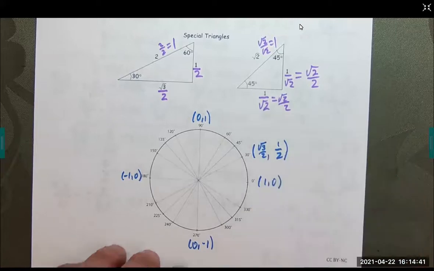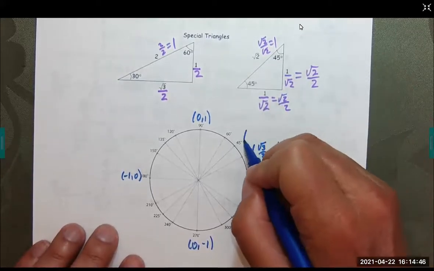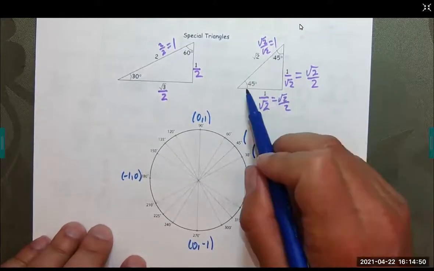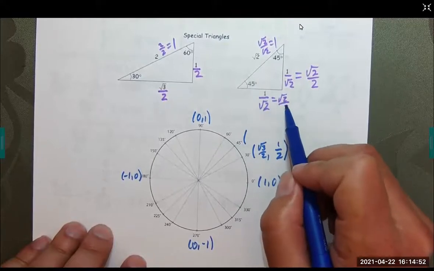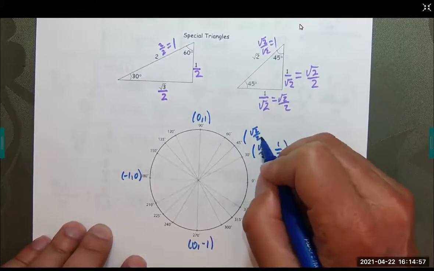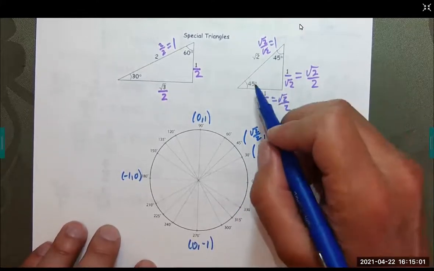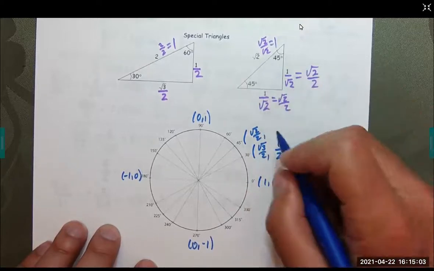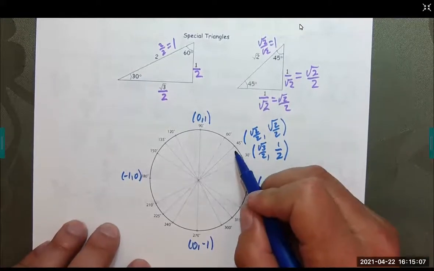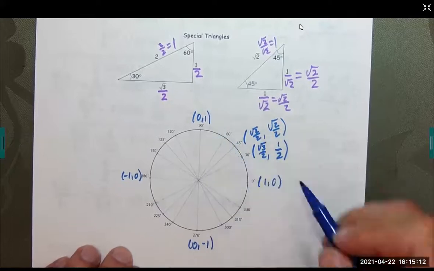For the 45 degrees, I can do the same thing. Now I'm over here. The x coordinate is cosine. So cosine of 45 degrees is going to be here, root 2 over 2, comma. The y coordinate is sine. Sine of 45 is the opposite over the hypotenuse. That's again root 2 over 2. And it makes sense that they're exactly the same because we're exactly 45 degrees, right? We're halfway to the 90 degrees.